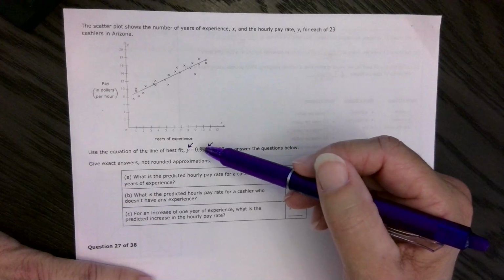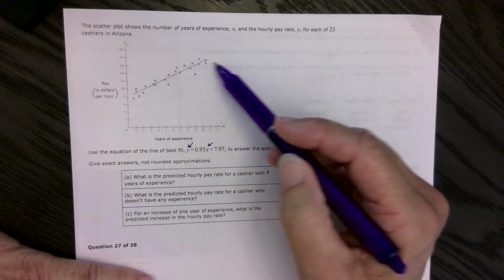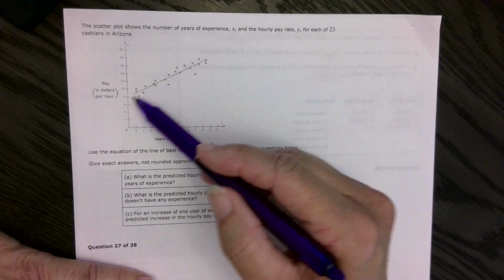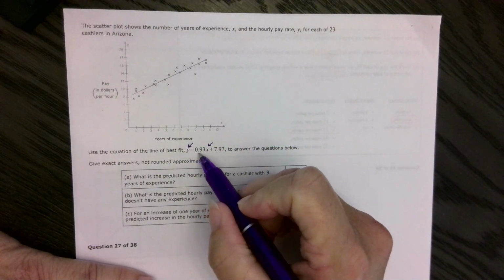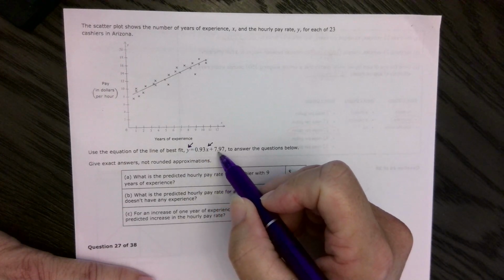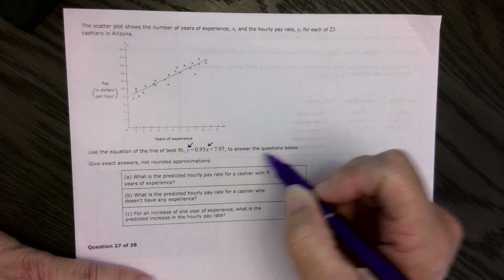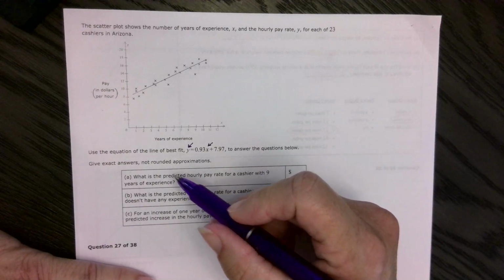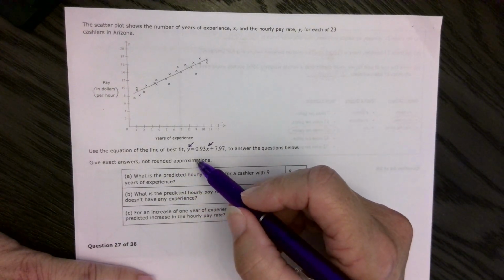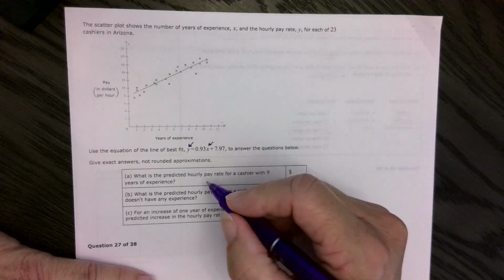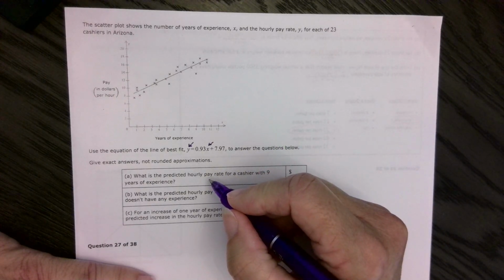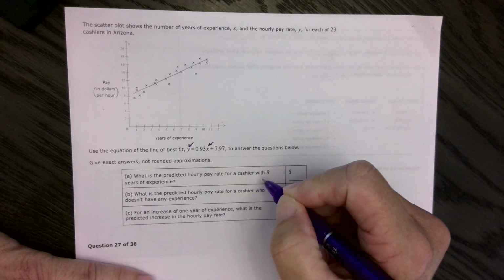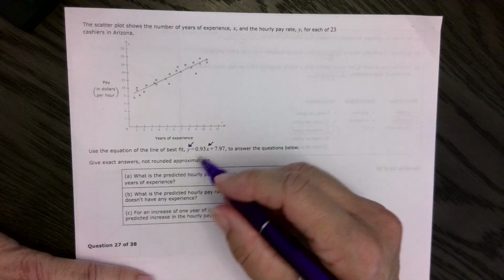Okay, so use the equation of the line of best fit. So I took a bunch of data. This line pretty much goes through the middle. That's called the line of best fit. Y equals 0.93x plus 7.97 to answer the questions below. Give exact answers, not rounded approximations. What is the predicted hourly pay rate for a cashier with 9 years of experience?